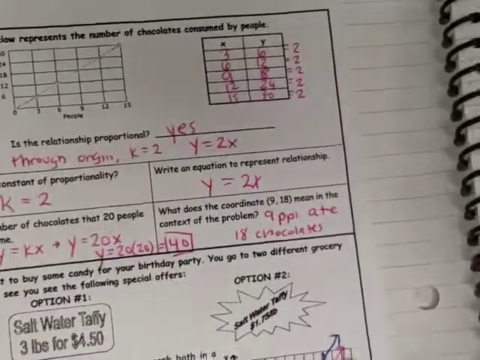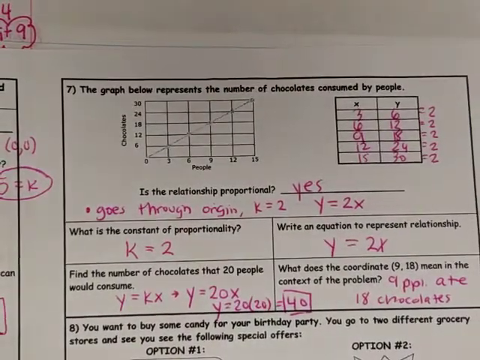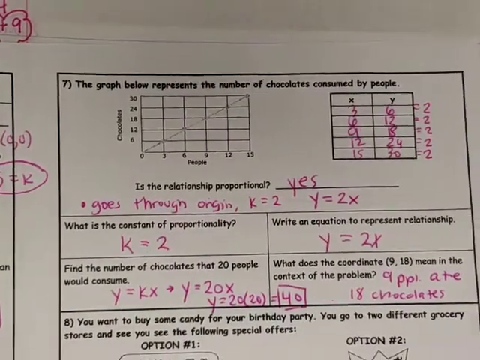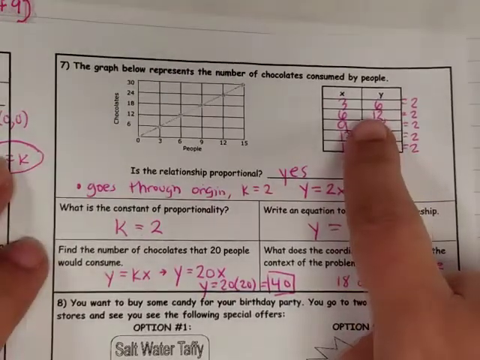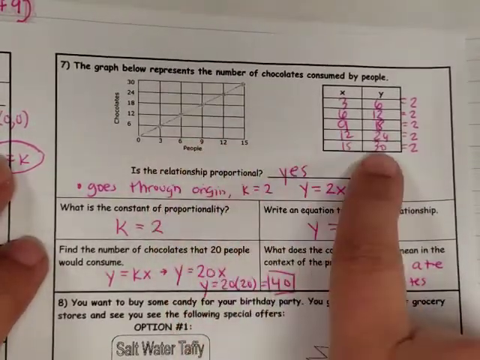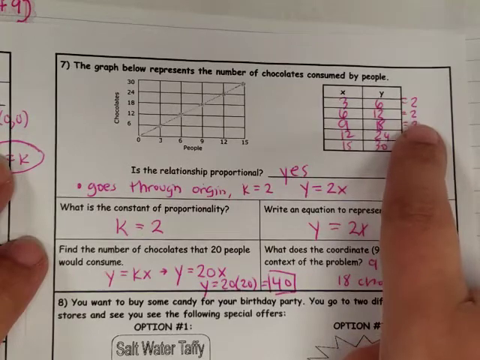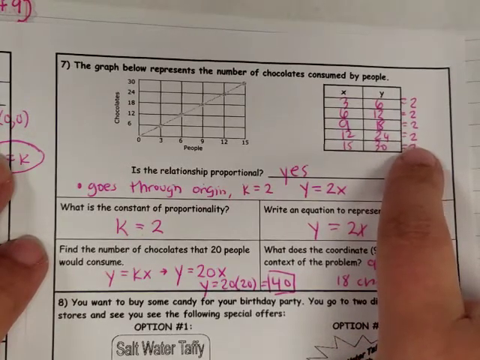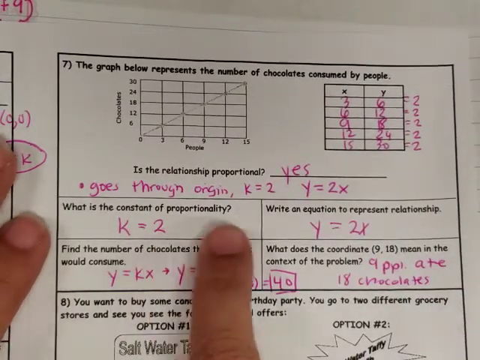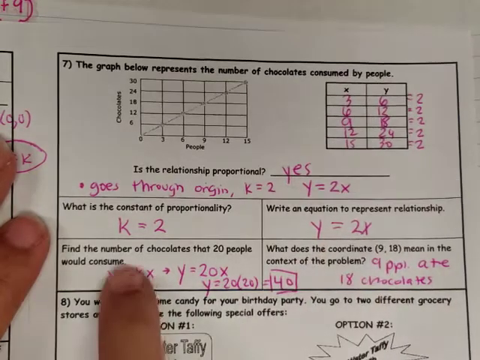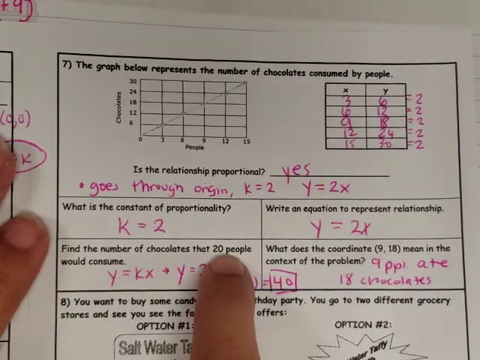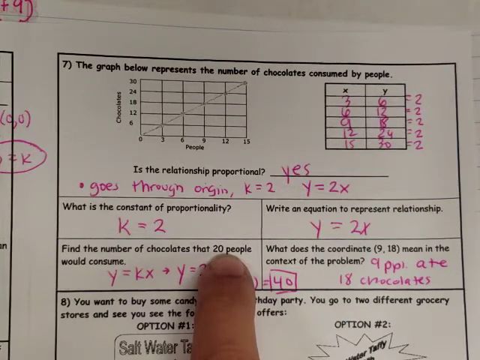All right, over here is talking about the number of chocolates consumed by people, and we've done this problem before. So here are all my values from the graph, and I put it in the table, and each time it was 2 as my K value. So my constant proportionality was 2. My equation y equals 2x.